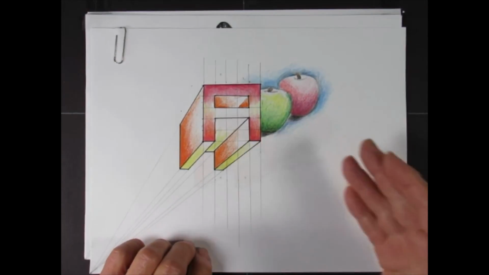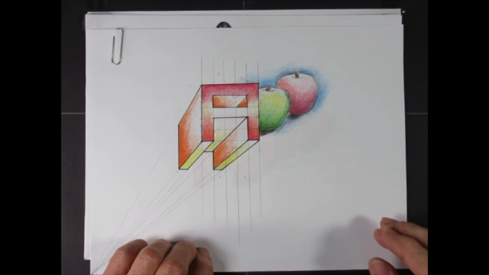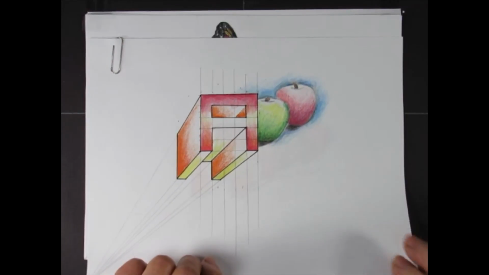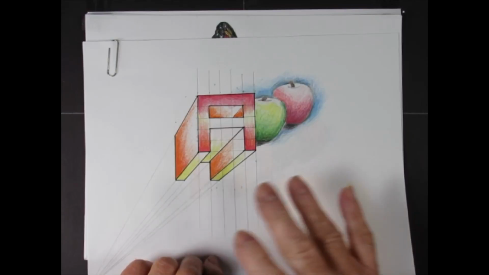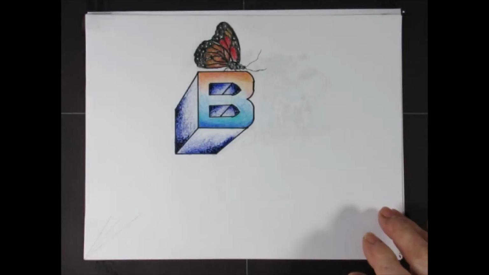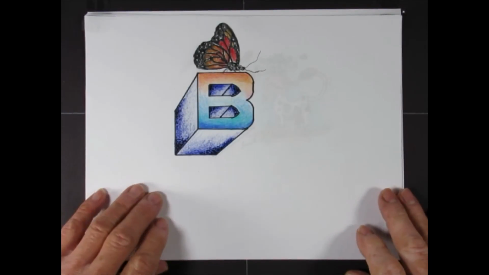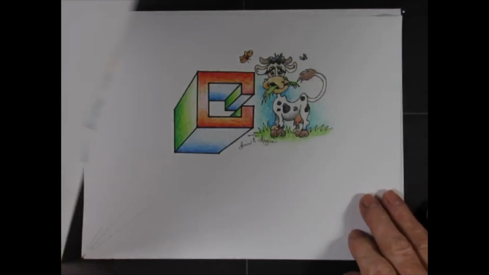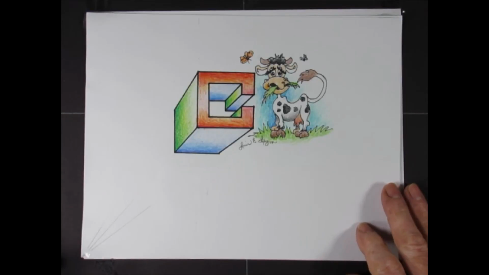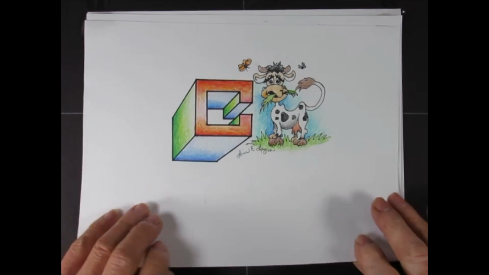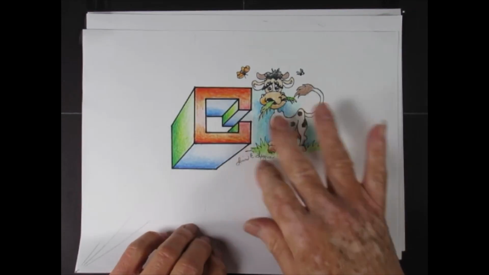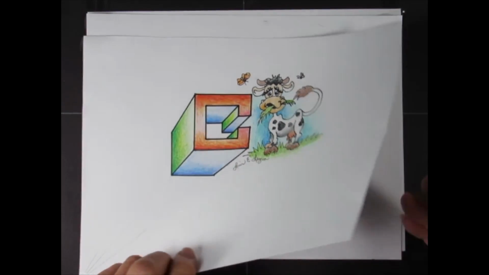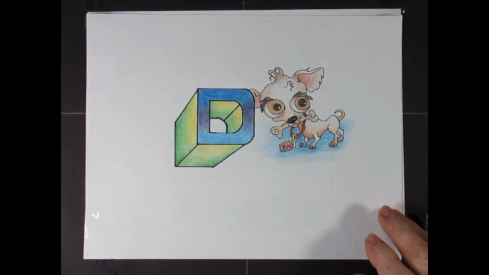Here's using the one-point perspective with color schemes, just showing the steps. And again, all of these ideas can be used on any object. Here's a letter B with different color schemes, letter C, and I think understanding how the letters, and cartoon drawing just to add interest to it, will help us in understanding how objects can be affected.